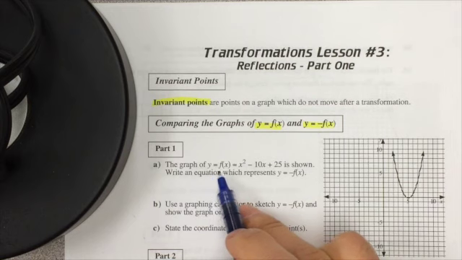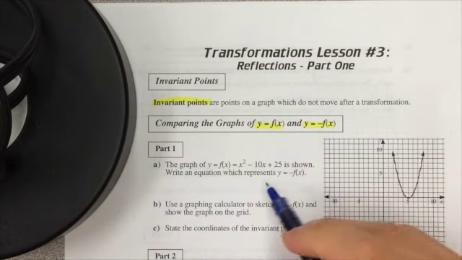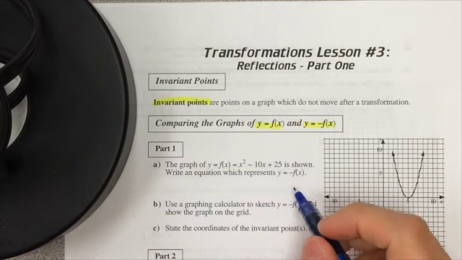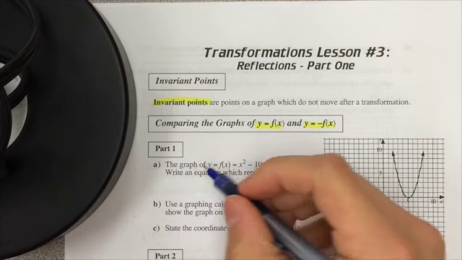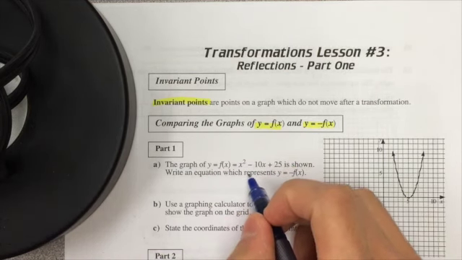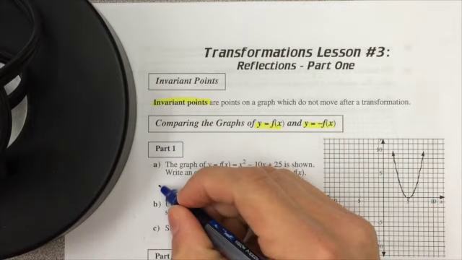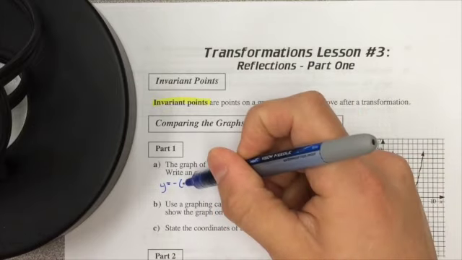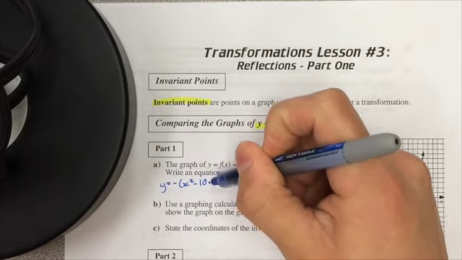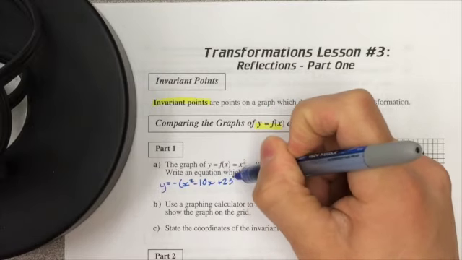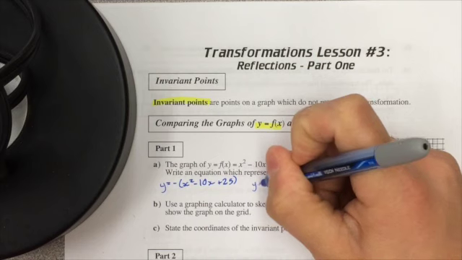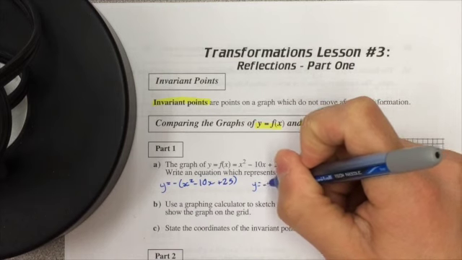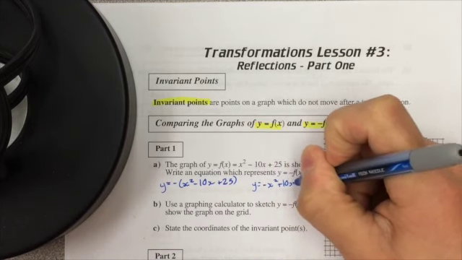So if I look at the graph of y equals f of x, and that is equal to x squared minus 10x plus 25, we want to write the equation which represents y is equal to negative f of x. Okay, so now since f of x is equal to x squared minus 10x plus 25, if I want to represent this as y equals negative f of x, this is going to be negative f of x, which is negative of x squared minus 10x plus 25. And this is equal to y, if I distribute that negative sign inside my function, negative x squared plus 10x minus 25.